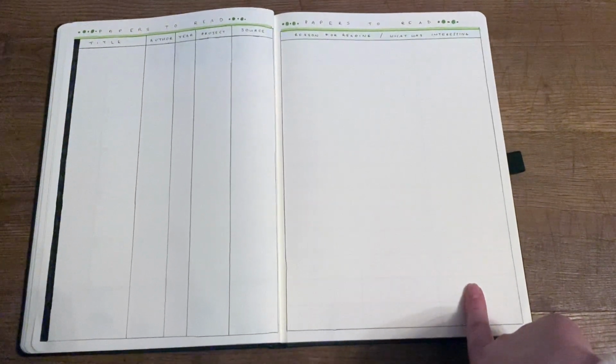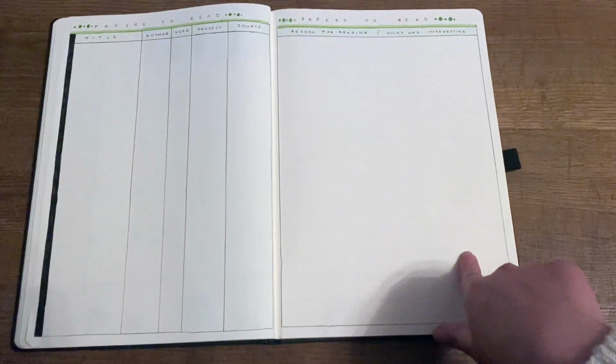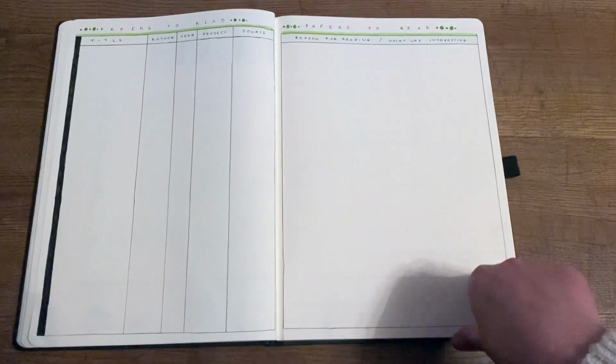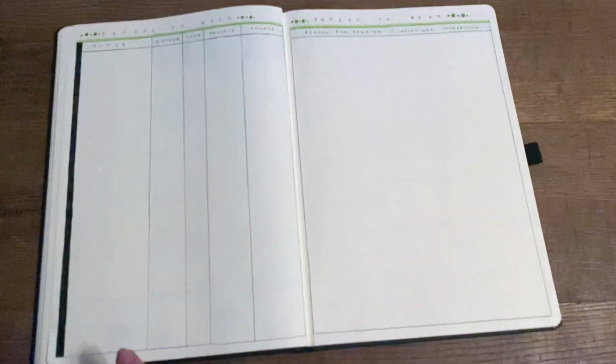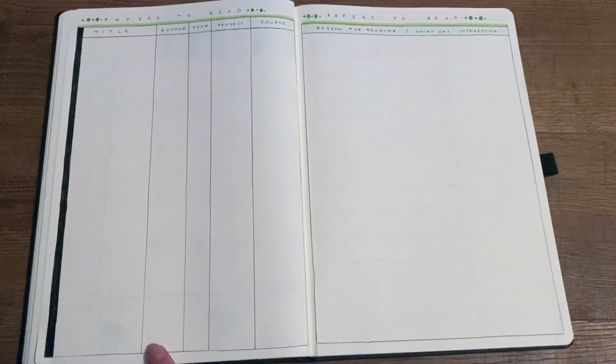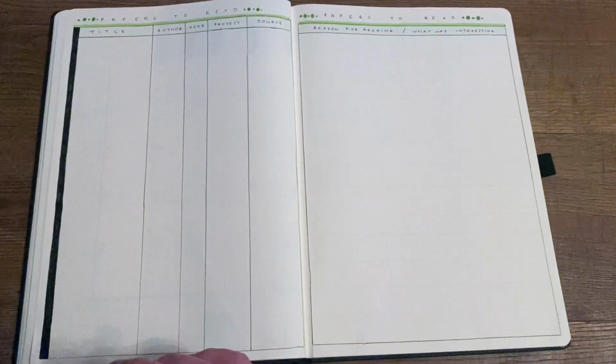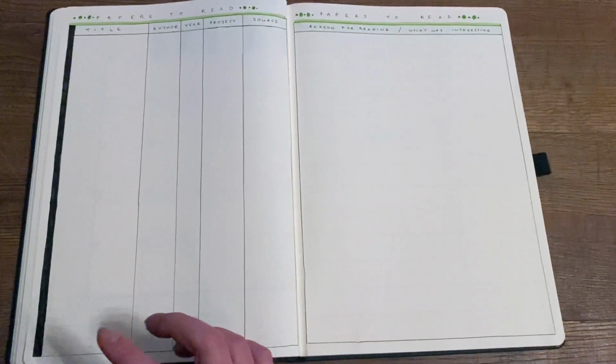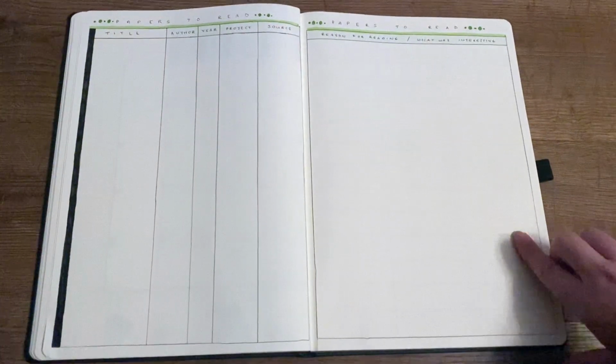I do think I'll be reading a good bit this month, so I may have to do a second spread like this, but that's absolutely fine. And I did get a comment the last time that I shared this spread about titles. I don't usually put the whole title in here, just a couple of keywords that help me to understand which paper I'm referring to.